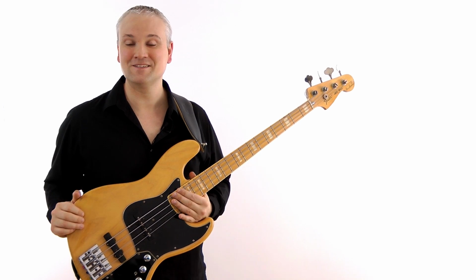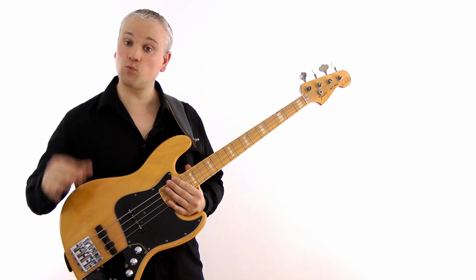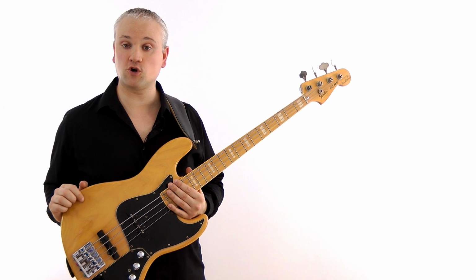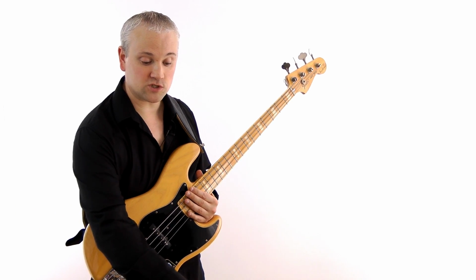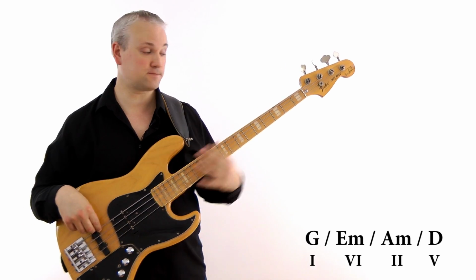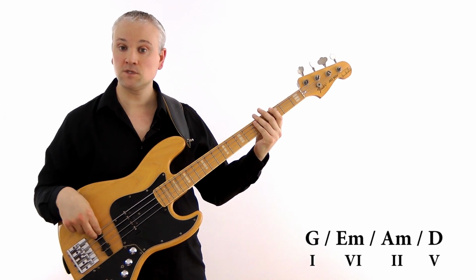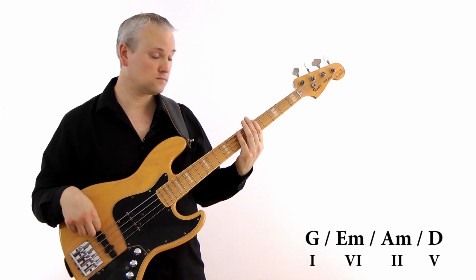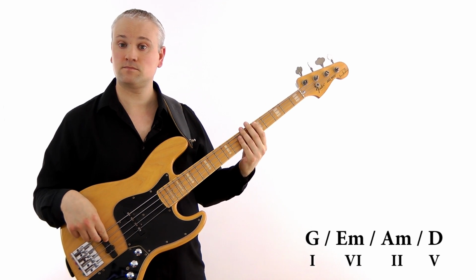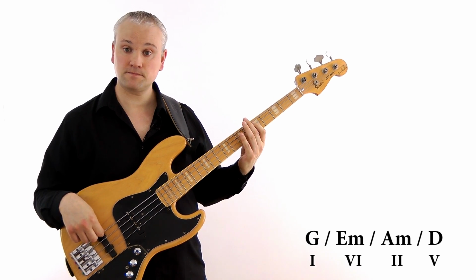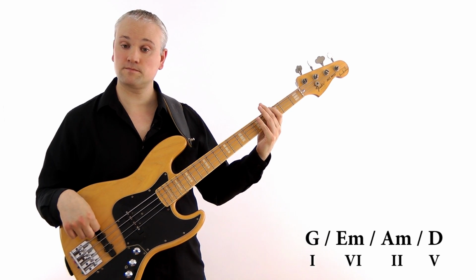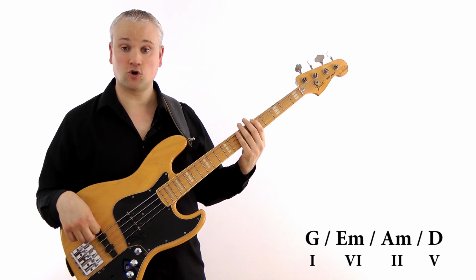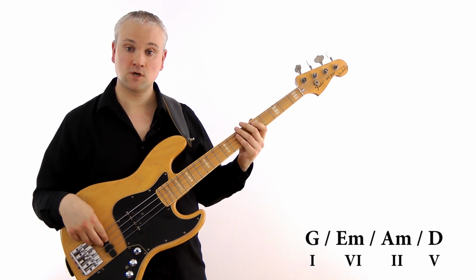So now let's play along with that chord progression with the backing track, exactly the same as we did before, 1 chord per bar, okay? So this is a 1, 6, 2, 5 in G major. G major, E minor, A minor, D major, chord 1, chord 6, chord 2, chord 5.